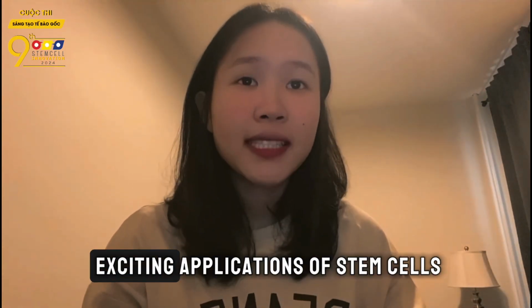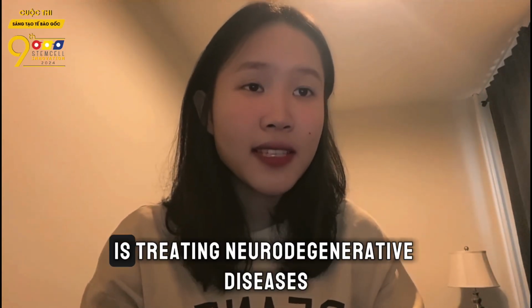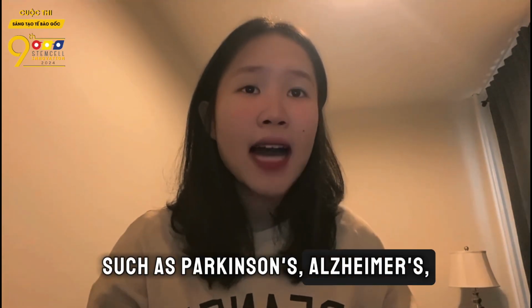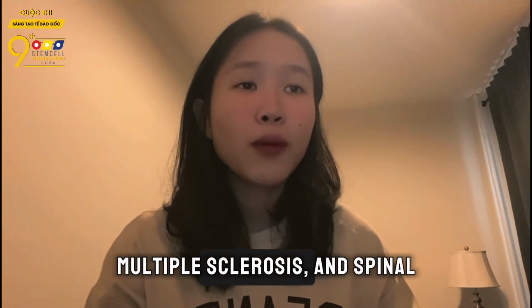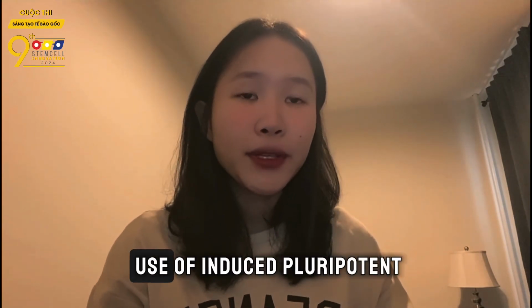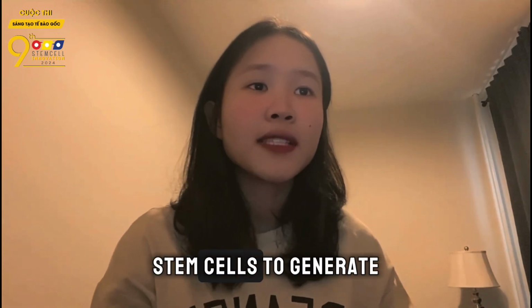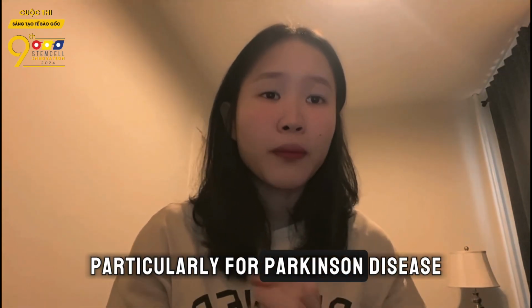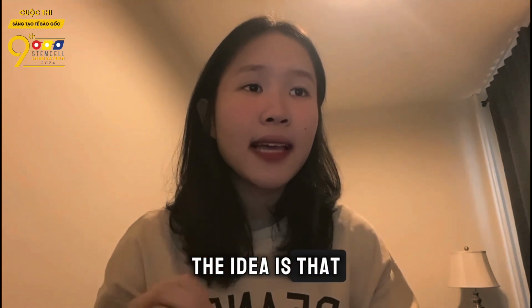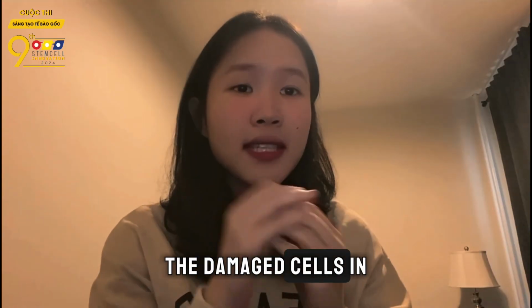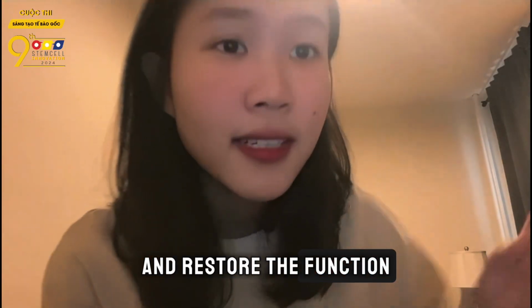One of the most exciting applications of stem cells is treating neurodegenerative diseases such as Parkinson's, Alzheimer's, multiple sclerosis, and spinal cord injuries. Clinical trials are exploring the use of induced pluripotent stem cells to generate dopaminergic neurons, particularly for Parkinson's disease. The idea is that by generating these neurons in the lab, we could potentially replace the damaged cells in the brain and restore function.